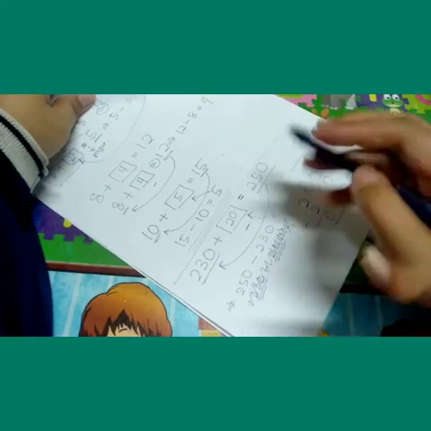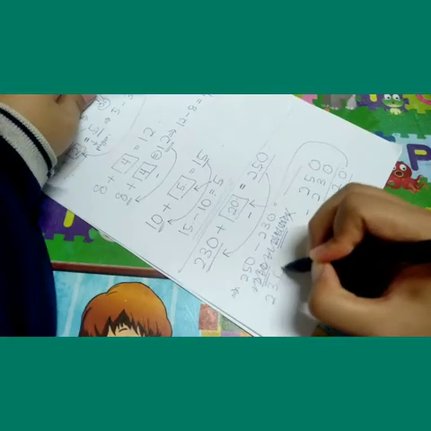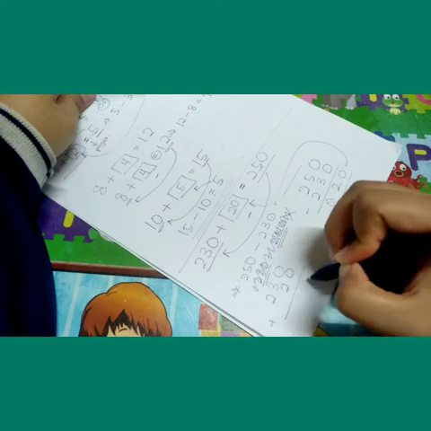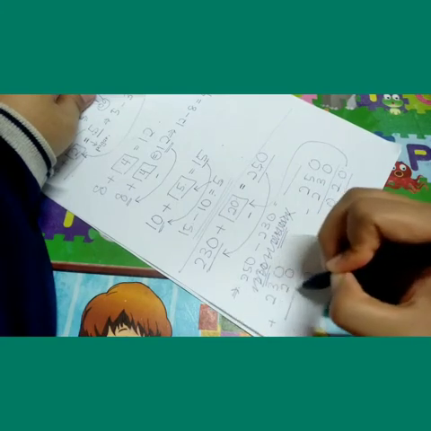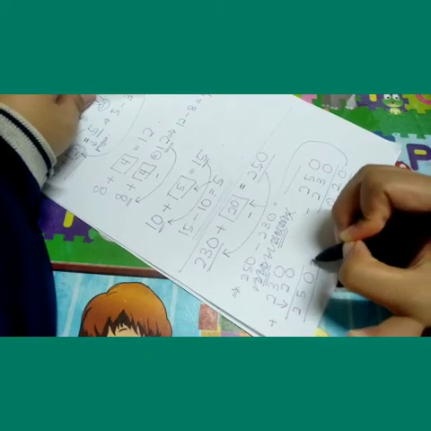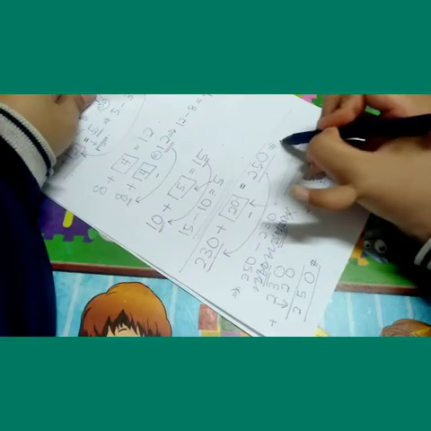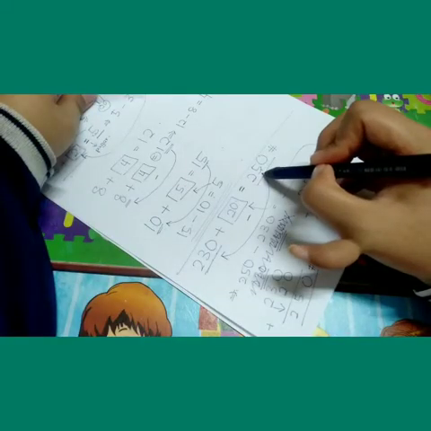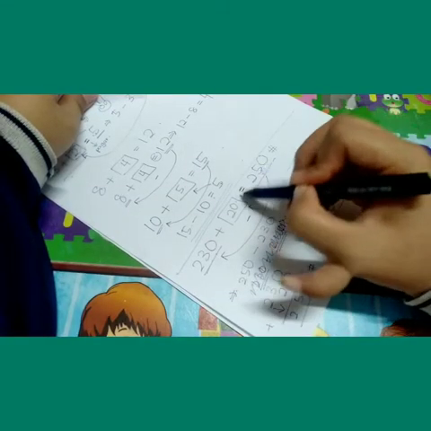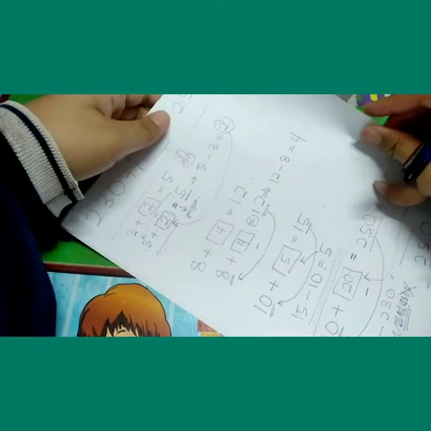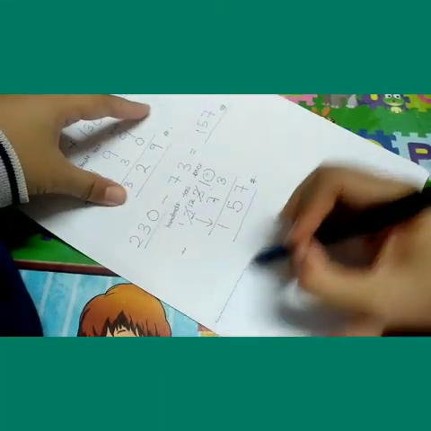So now we will do the calculation. 230 plus 20. 0 plus 0 equals 0. 3 plus 2 equals 5 and 2 down here. So it is the same. So how to solve these questions is by subtracting: 250, the number outside the pagar, outside the fence, minus the number inside the fence. Okay, I'll give you another question down here.